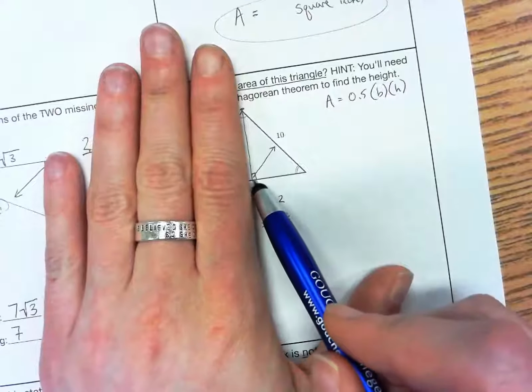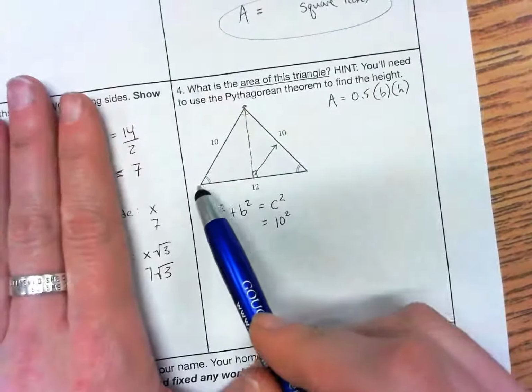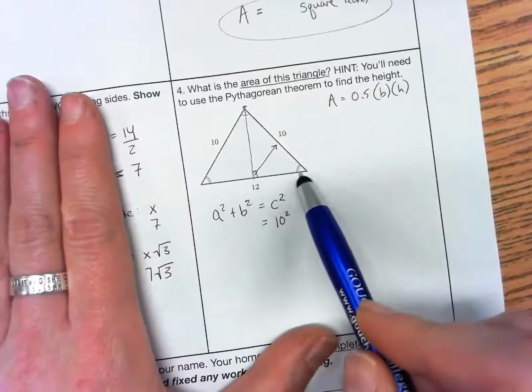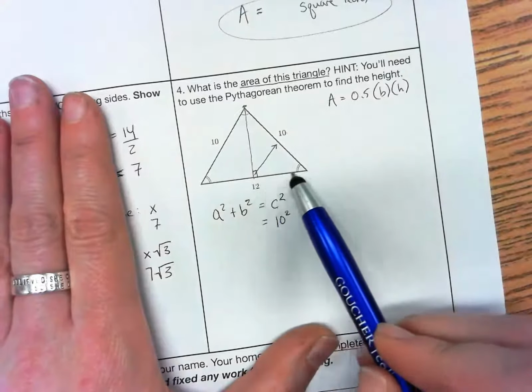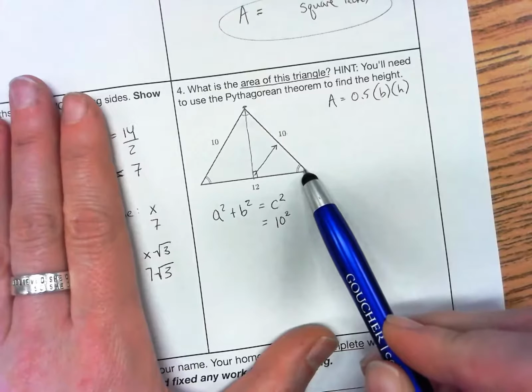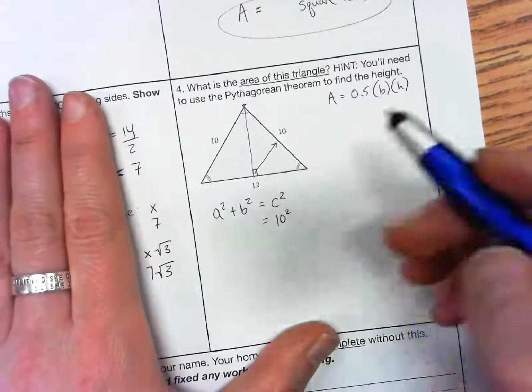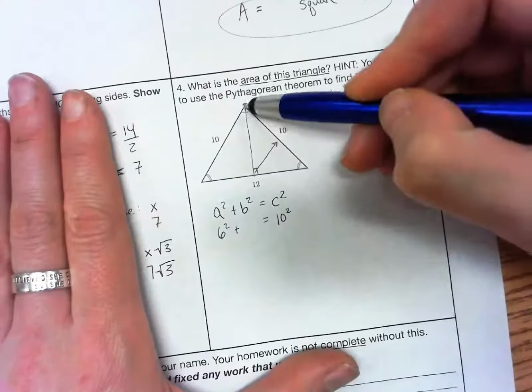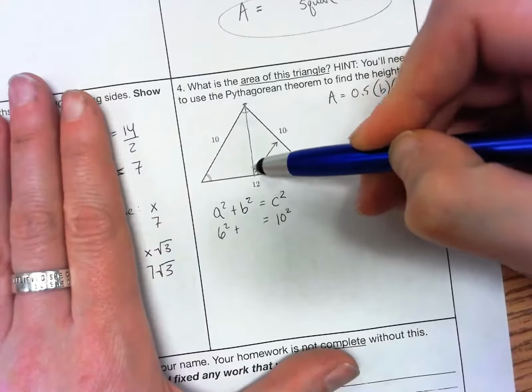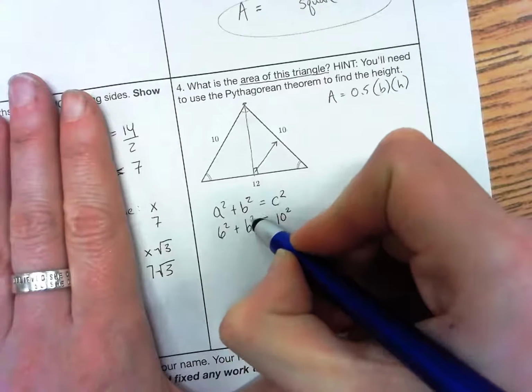So let's use this side right here. If I know this whole thing is 12, and I dropped a line straight down to cut it in half, then I know that half of it is going to be 6. So I can plug that in for a or b, it doesn't matter. I'm going to plug it in for a. I'm going to say 6 squared. And then b squared is going to be this last side right here. We don't know that yet, so I'm going to keep it as b squared.